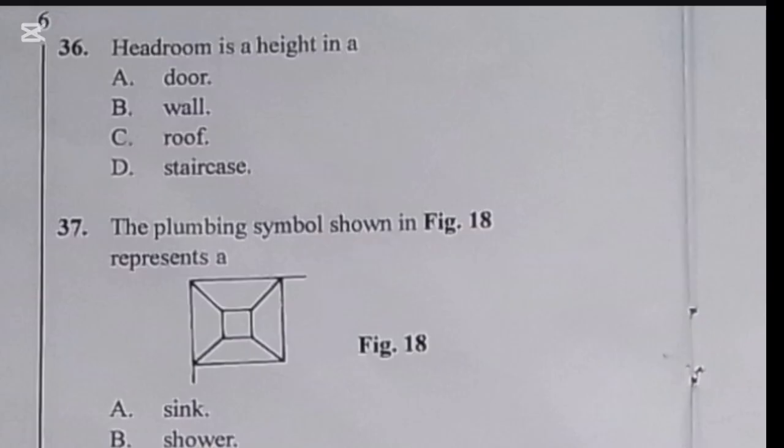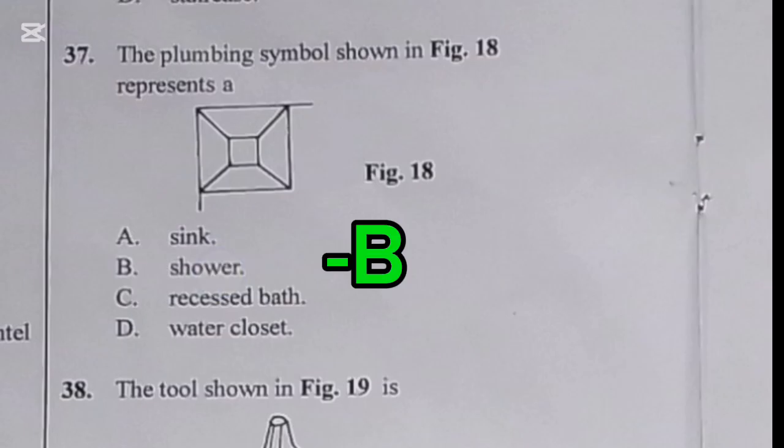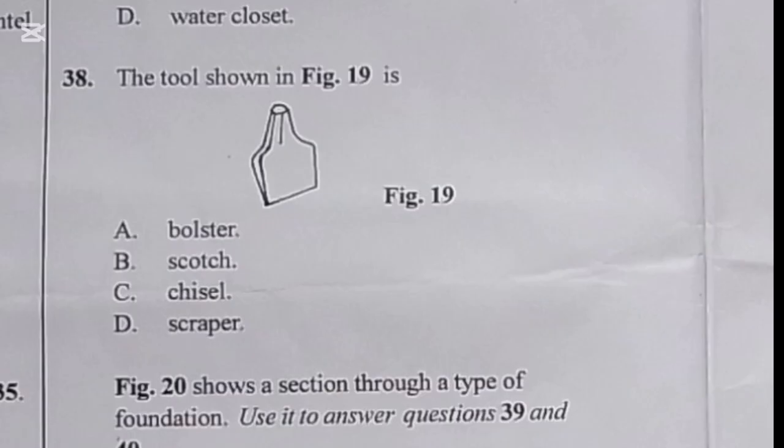Now 37. The plumbing symbol shown in figure 18 represents a shower. B is the correct answer there. Shower, not sink, not recessed bath, not water closet. Okay, then question 38. The tool shown in figure 19 is a booster. A is the correct answer, a booster.